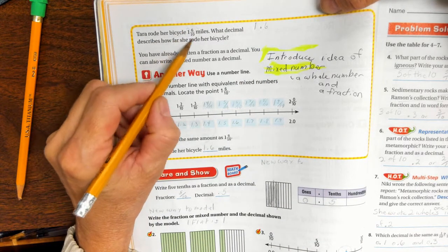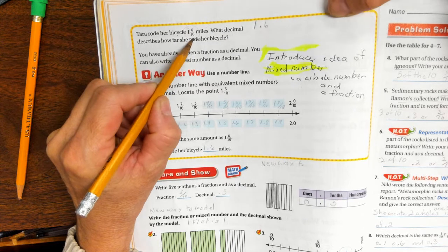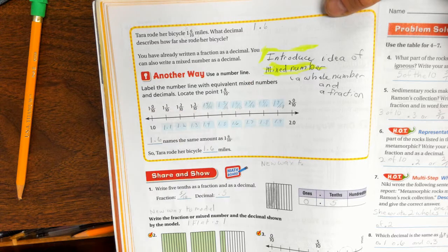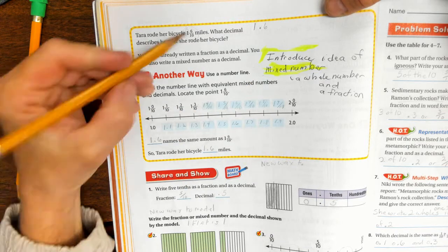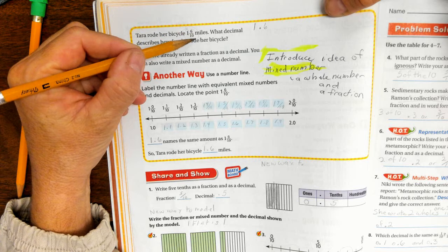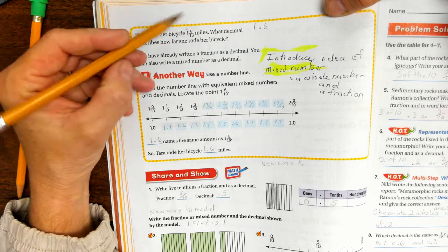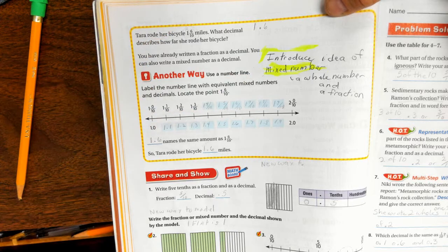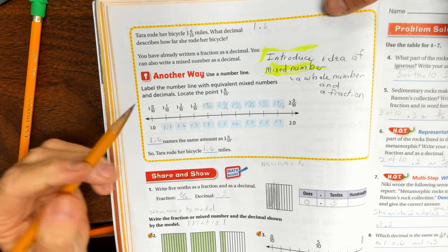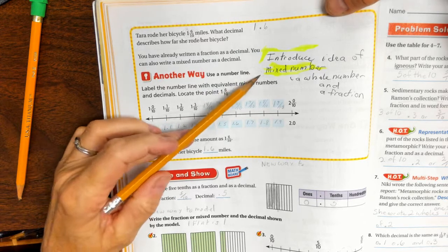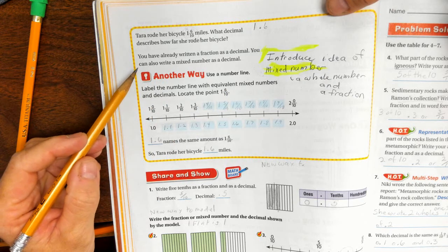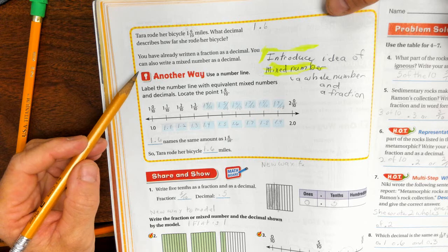But when you have a number written like this, a 1 and a fraction, it is called a mixed number. If you have a whole number, a number that is complete, and then part of another number, which means less than a whole number, you have 1 and something less than a whole number. That is called a mixed number. And they use that in a question, but they haven't yet told you what a mixed number is. So I've just tried to take care of you. Okay, you have already written a fraction as a decimal. You can also write a mixed number as a decimal.